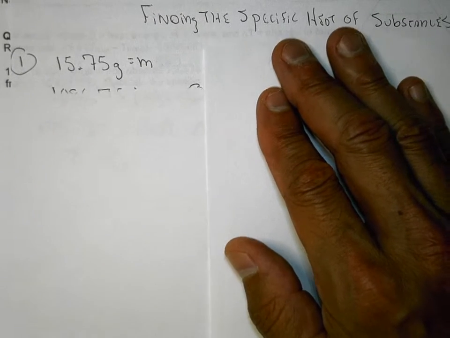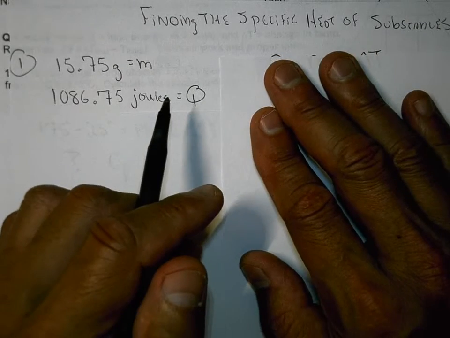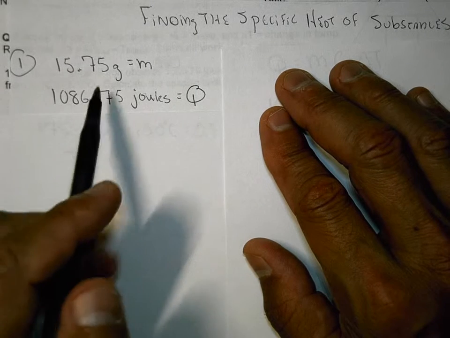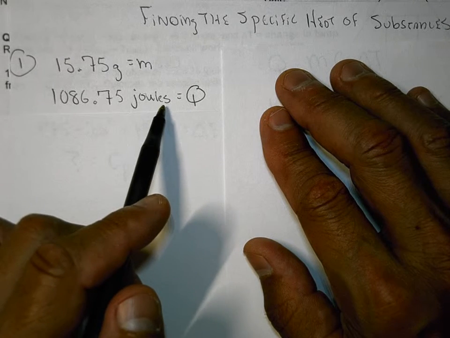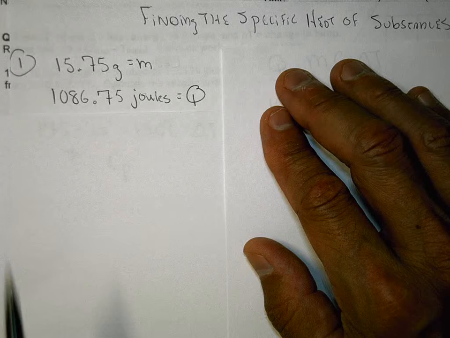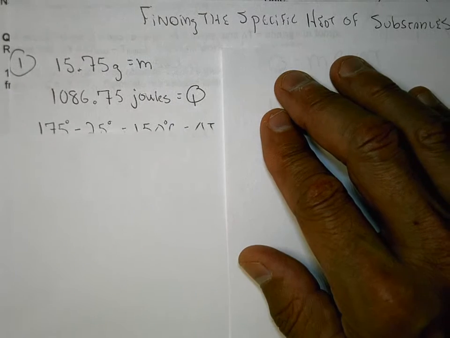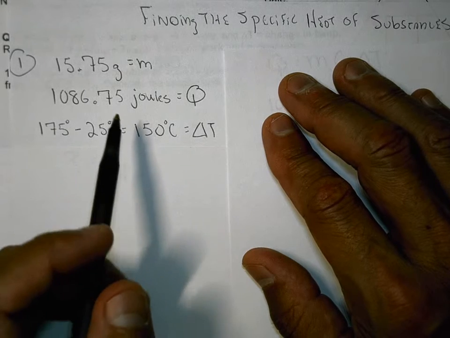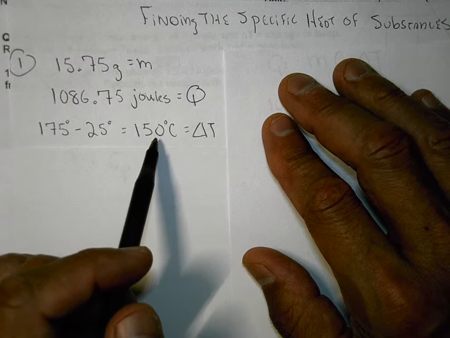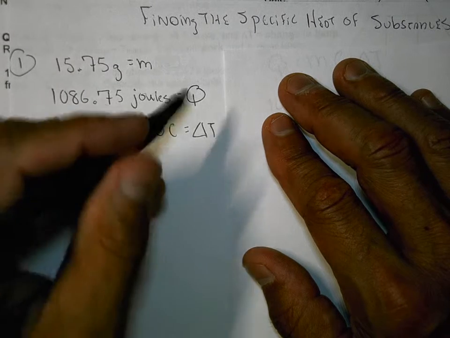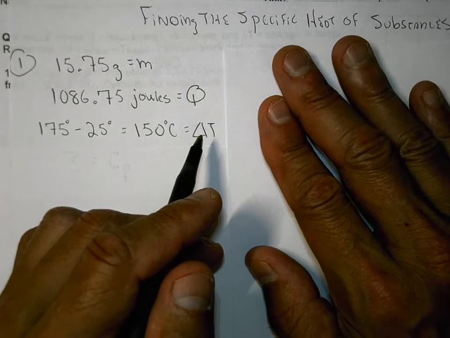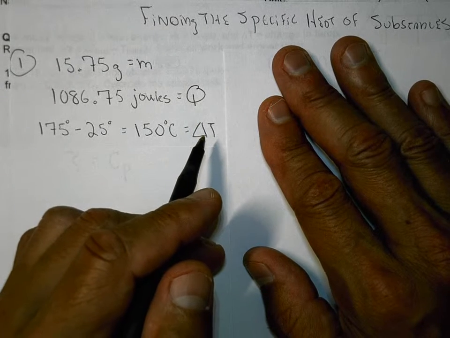We're also given 1086.75 joules. That's equal to our Q value. And then we're given two temperatures. We subtract those, and that's equal to 150 degrees Celsius, which is delta T. Make sure you copy this down.